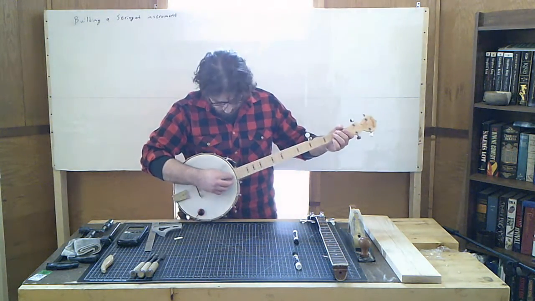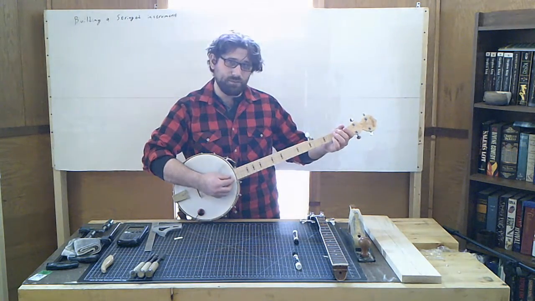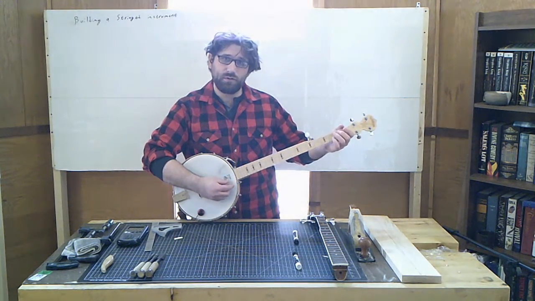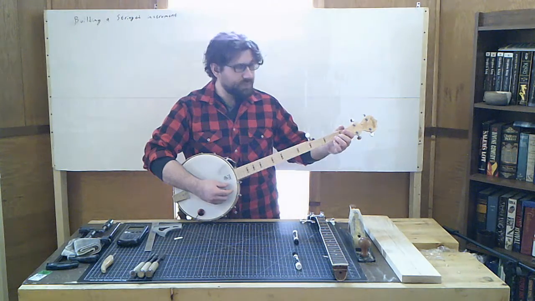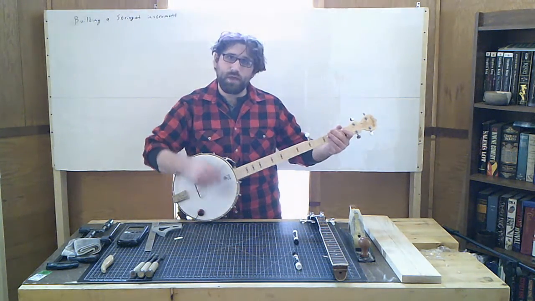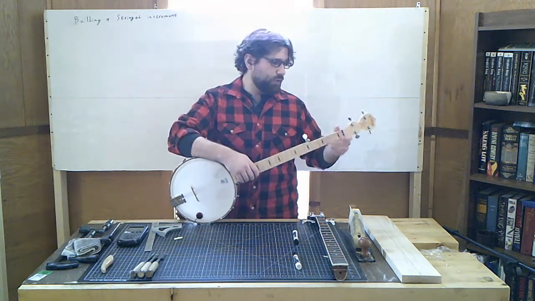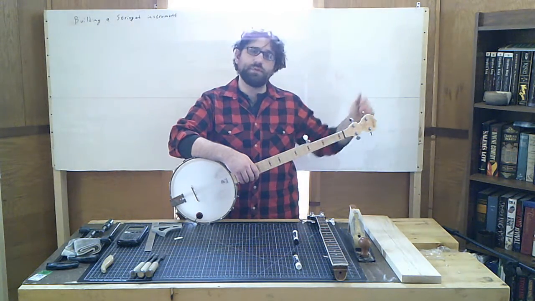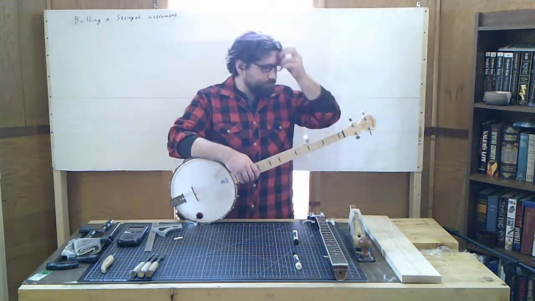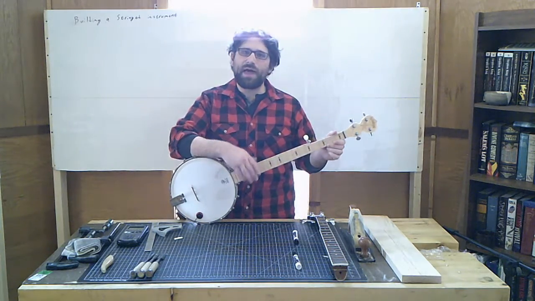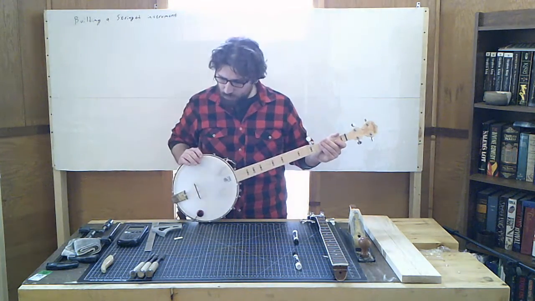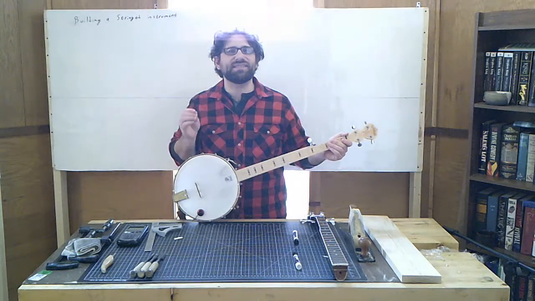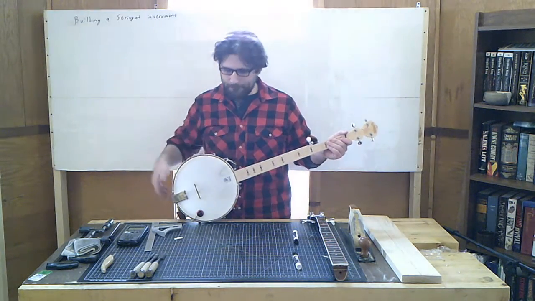This one is open G, so this note is D, followed by G, then B, and another D. The long neck banjo is going to allow me to play an open E tuning, which will be much deeper. So, in order to figure out how big to make this whole thing, I need to figure out what my scale length is going to be.